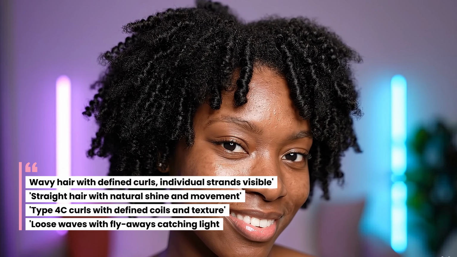Here's what's wild. These little details, the baby hairs, the skin texture, the pore visibility, they're what sell the realism. Your brain knows when something looks too perfect. It triggers the "this is fake" alarm. But when you see natural imperfections, your brain goes, yep, that's a real person.